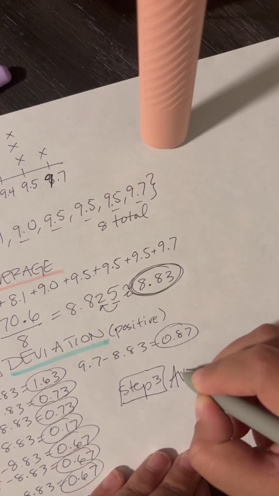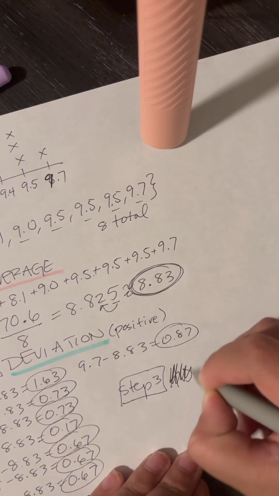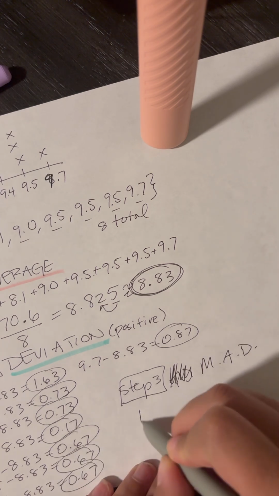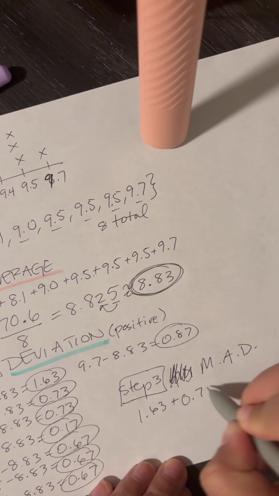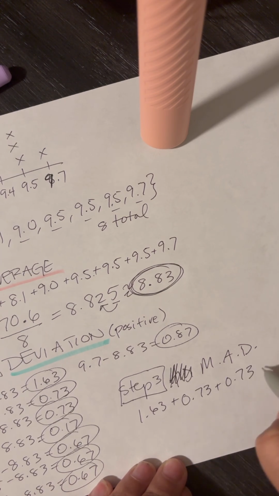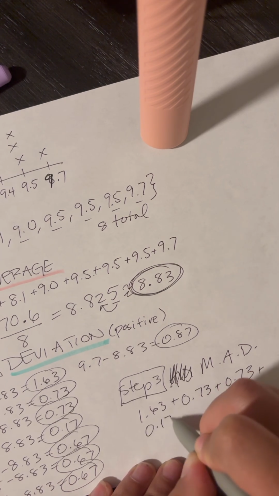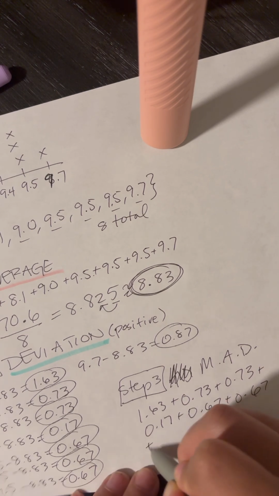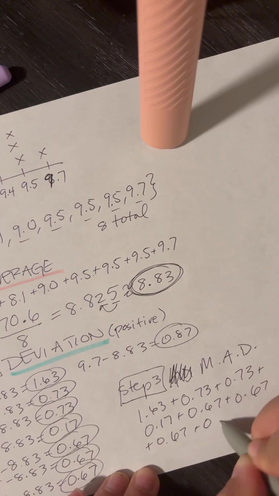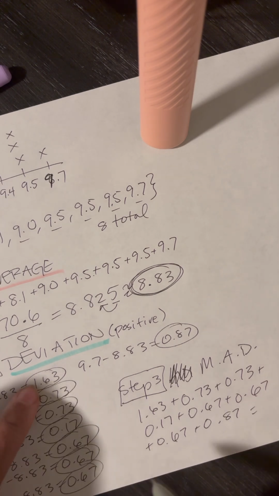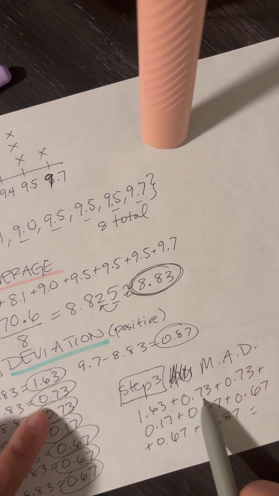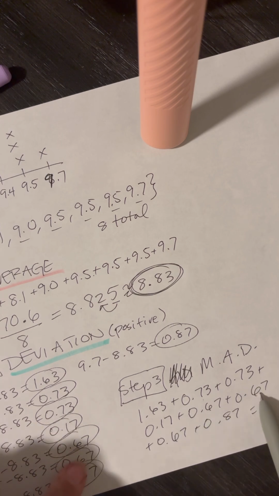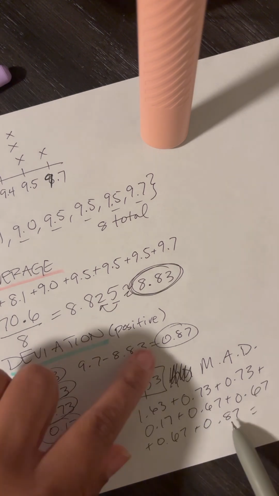Remember, this is the average a second time, which is going to give us our mean absolute deviation, which is 1.63 plus 0.73 plus 0.73 plus 0.17 plus 0.67 plus 0.67 plus 0.67 plus 0.87.